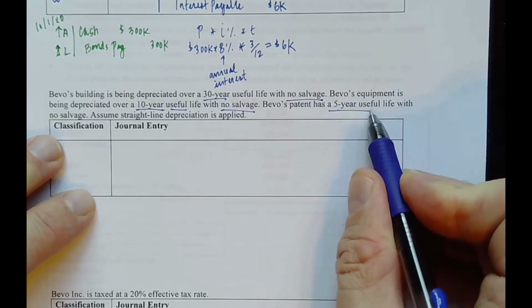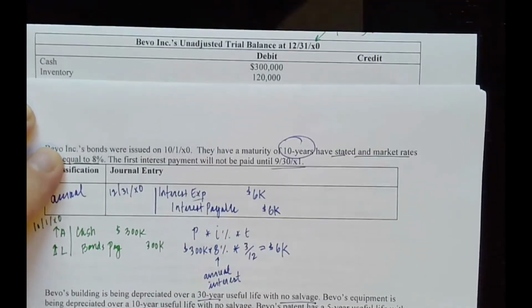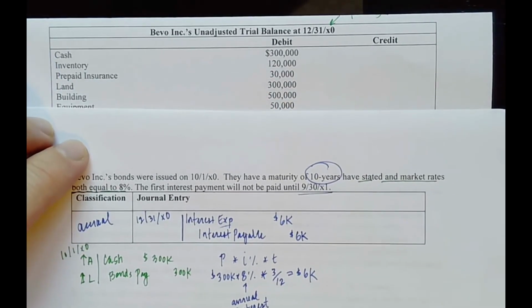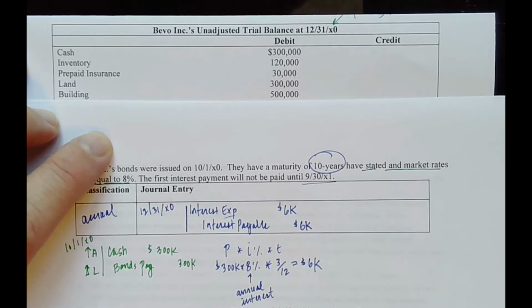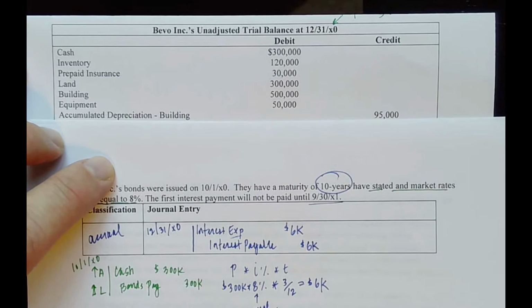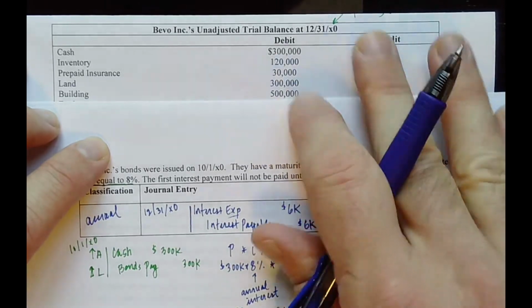So we have all of our assumptions about how we're going to generate revenue from these fixed assets, and we have no salvage. We're also going to assume that the company uses the simplest cost allocation technique, straight line depreciation. So now all we need to do is take a look back at our unadjusted trial balance and find the historical costs of these items. This $500,000, remember, is the building's historical cost. This is not adjusted by depreciation. The depreciation is actually recorded in a separate account. So we have a $500,000 building that's being depreciated over 30 years.